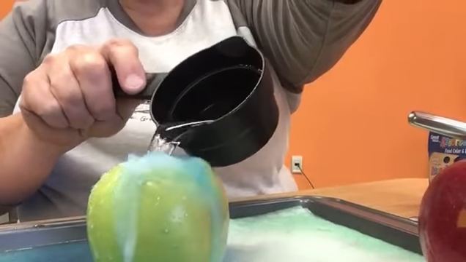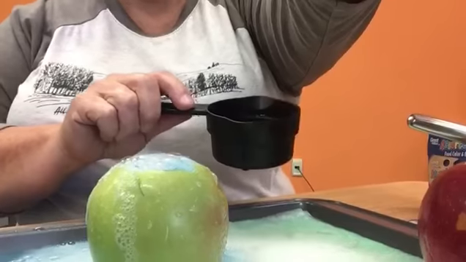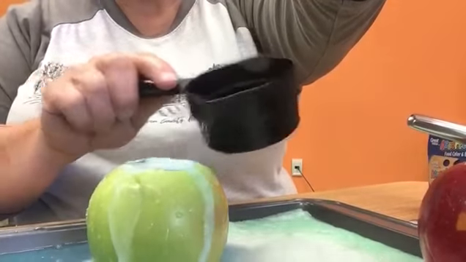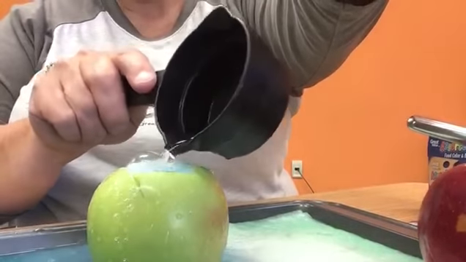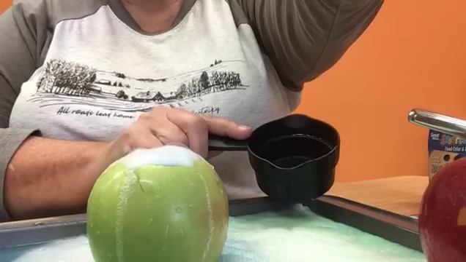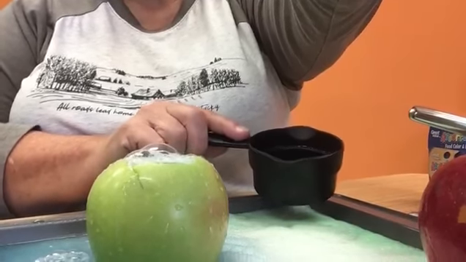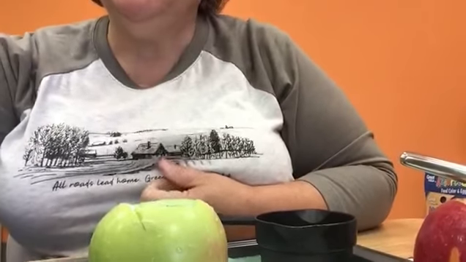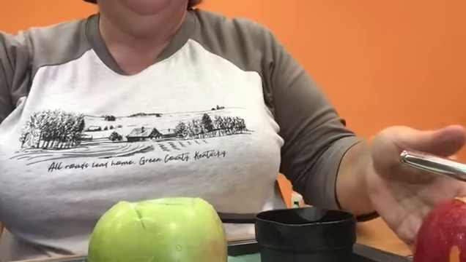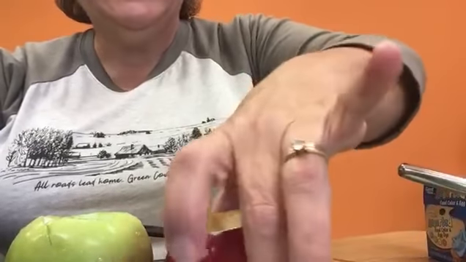More and more. See all the fizz? And our green apple is still fizzing. Did you think that one fizzed more than the other one? I don't really know that it did. I do know that I put a lot of baking soda in mine, and I think if you kept pouring vinegar in them, they would just keep fizzing because it's got a whole lot in there.